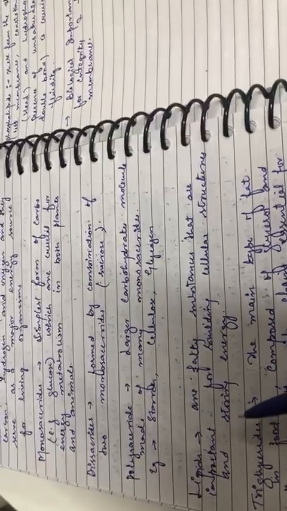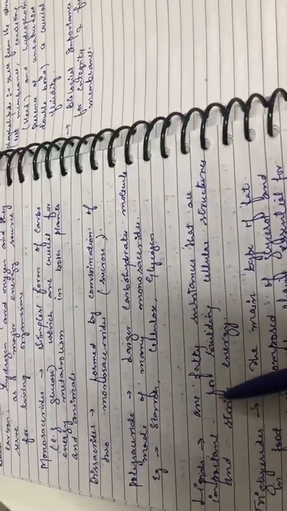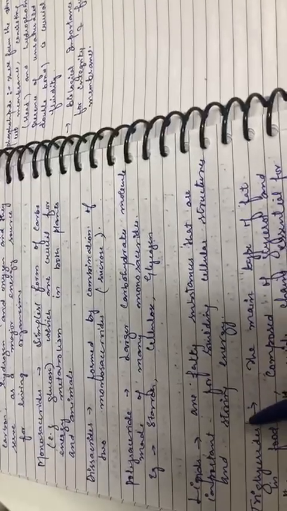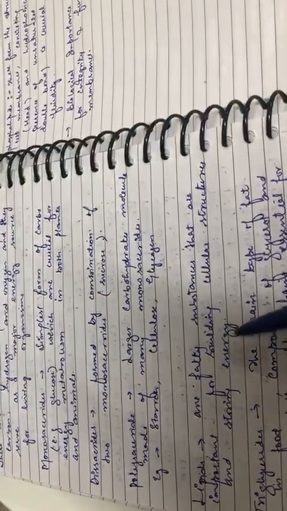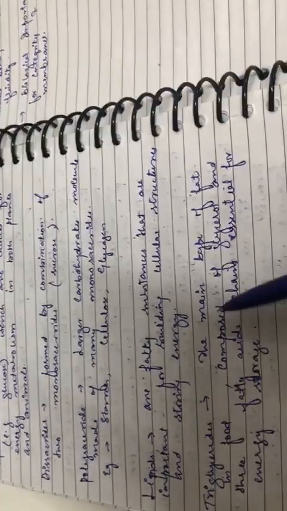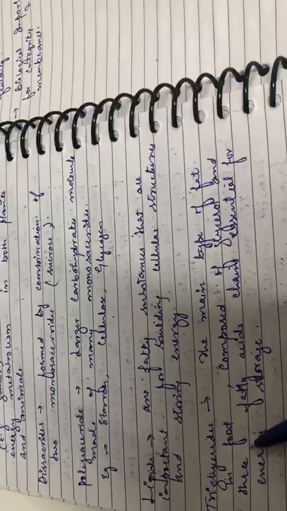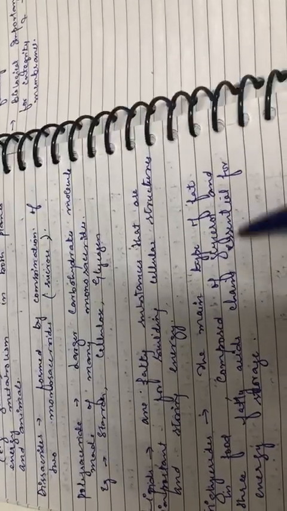Then the last topic is lipids. Lipids are fatty substances that are important for building cellular structures and storing energy. Now types. First is triglycerides, the main type of fat in food, composed of glycerol and three fatty acid chains, essential for energy storage.